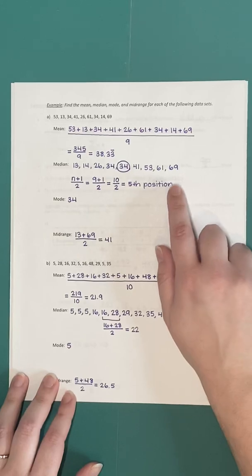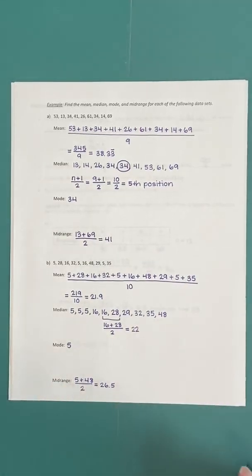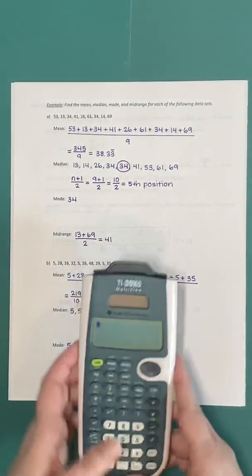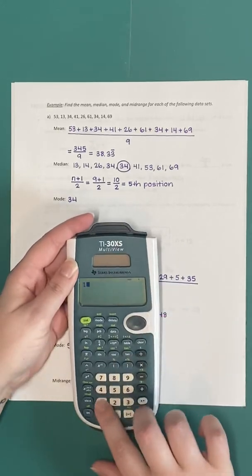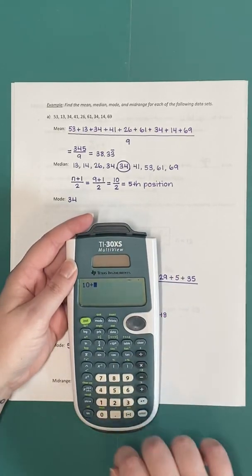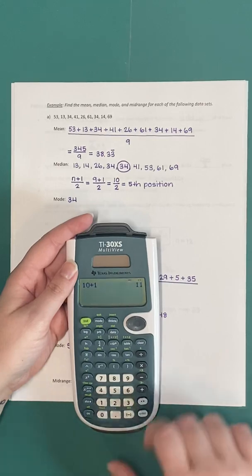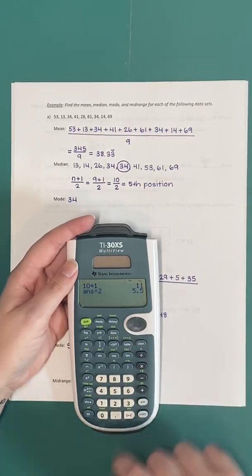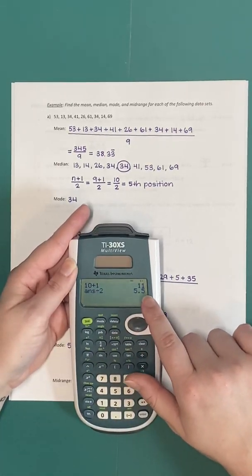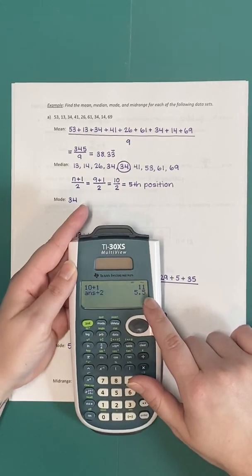Now, how does the positioning kind of thing work in this situation? Well, remember we said we were going to take the number of elements in the set, which in this case is going to be 10. We're going to add 1, and then we're going to divide it by 2. Well, that gives us a fractional position. It says the 5.5 position.